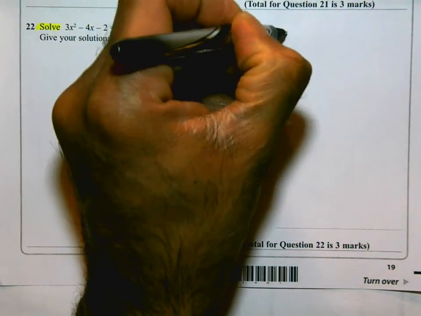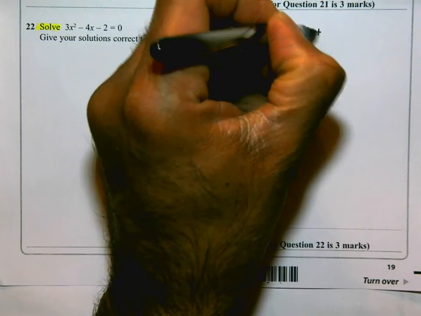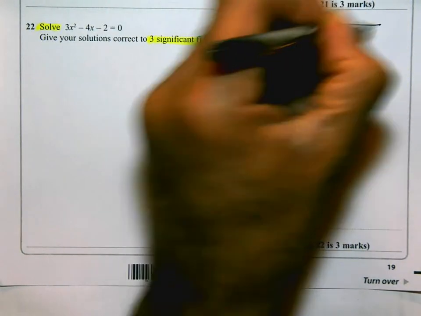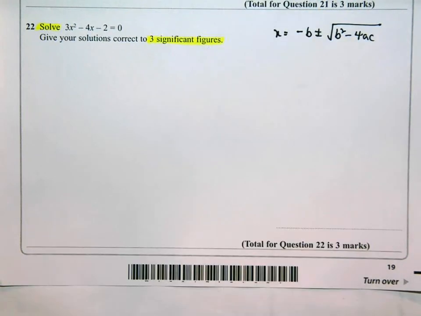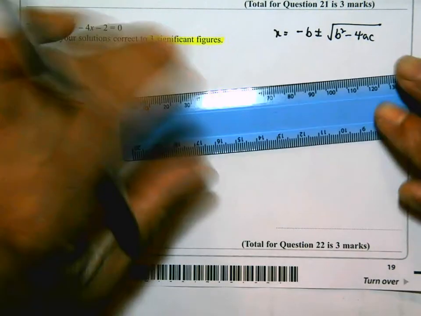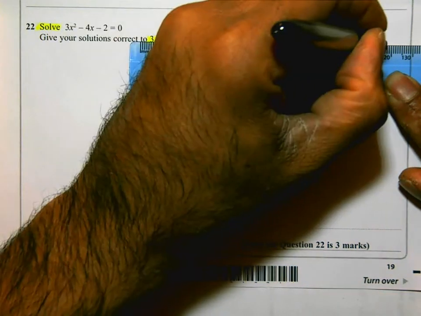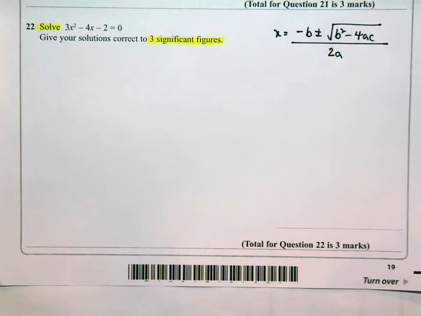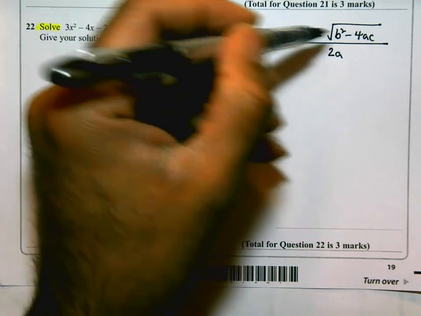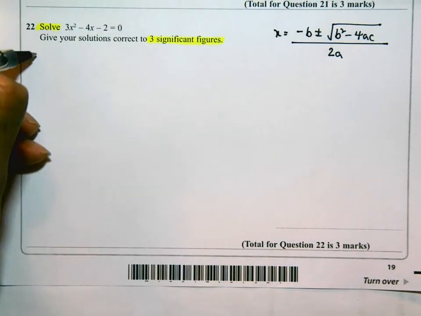So I'm going to write it on this side here. X is equal to minus b plus or minus the square root of b squared minus 4ac, and all of that divided by 2a. Okay, so I've got all of that so far. Now what do I need to do? Well, I am going to go and identify what a, b, and c are.